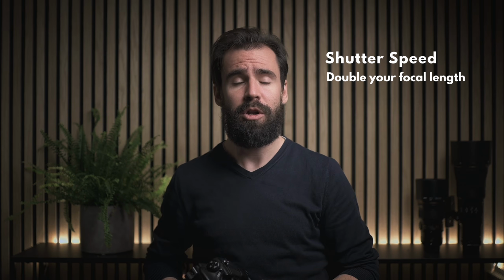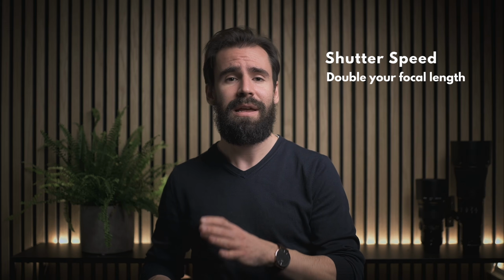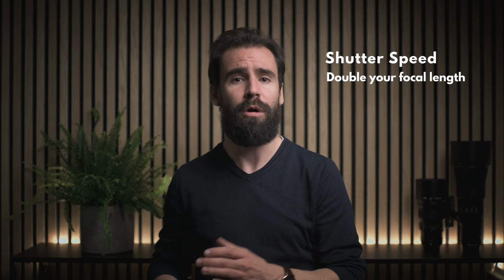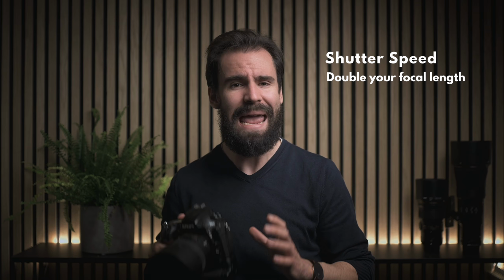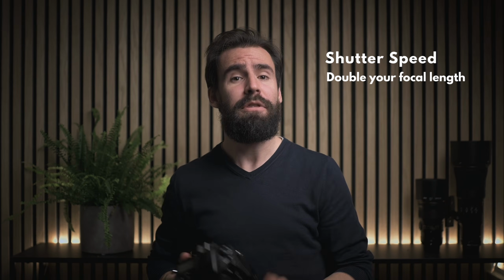Secondly, the shutter speed. This is what determines the length of time the shutter is open, so I recommend using a shutter speed that is at least double your focal length. So for example, if you're using a 35 millimeter lens, I recommend that you shoot at 1/70th of a second or faster. This will make sure you avoid any motion blur or camera shake that will give you a blurry image. Third, you want to use an ISO value that is no higher than 800 or so.